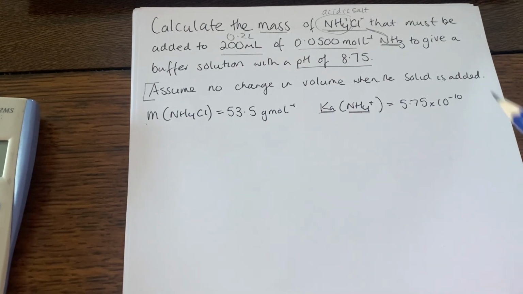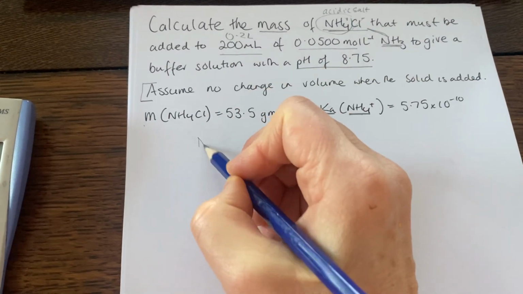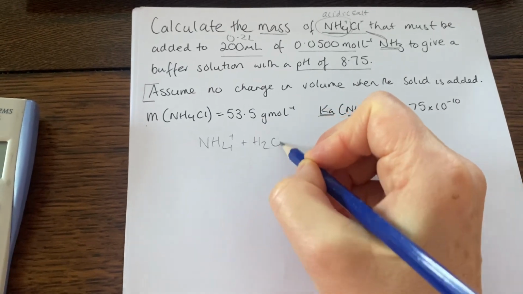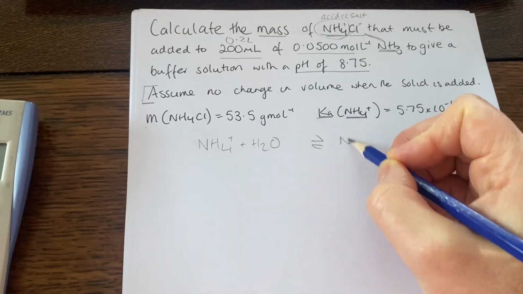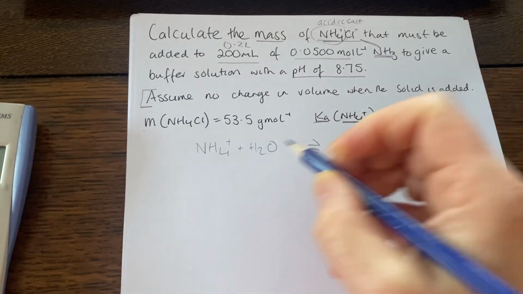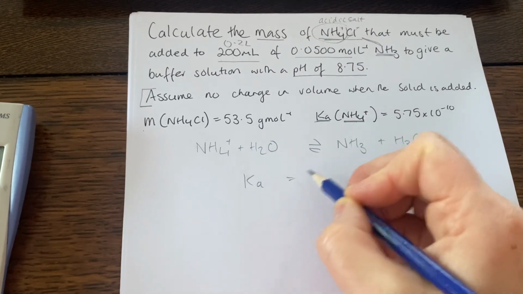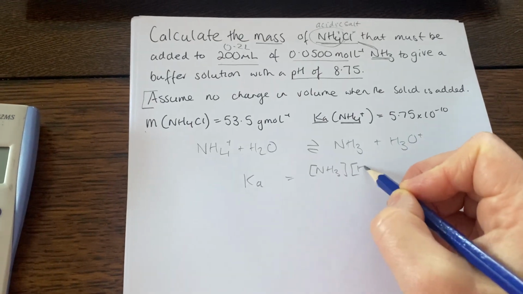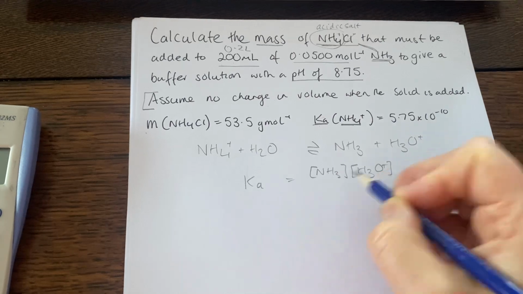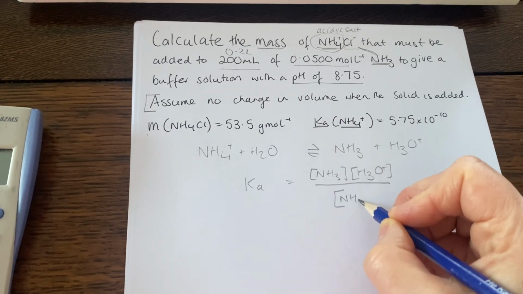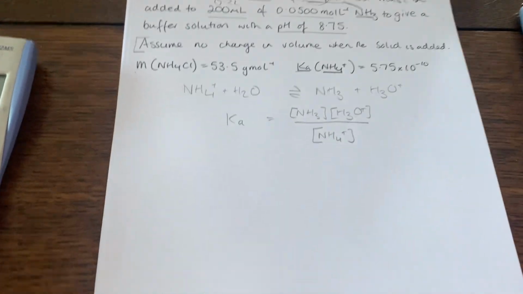So the first thing we're going to do is actually write a Ka expression for the weak acid part of the buffer, because we know that when we write a Ka expression, we get a mathematical representation that involves the weak acid and its conjugate base and the relationship between them. So that's our Ka expression.